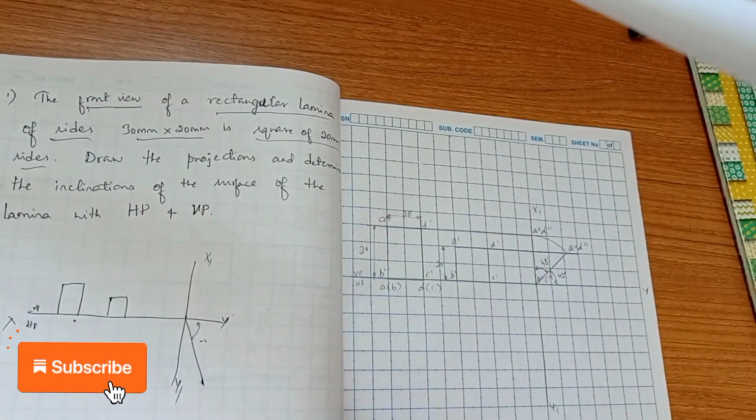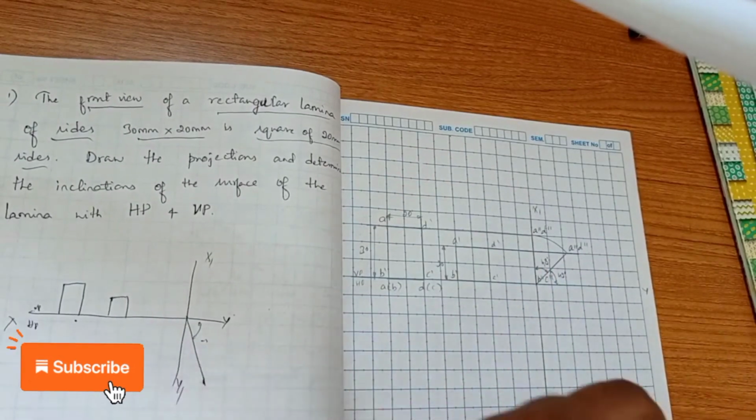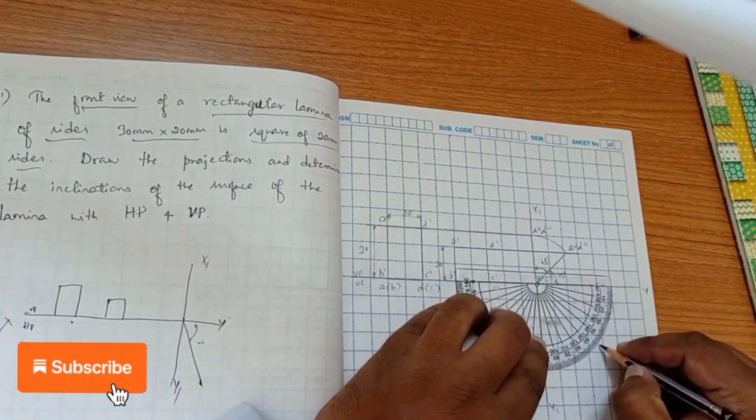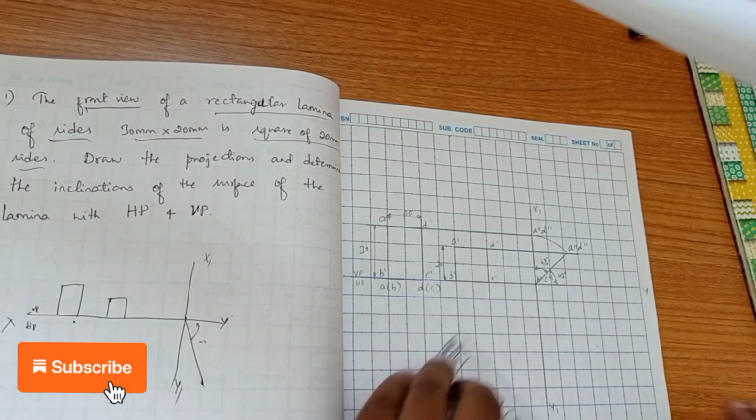Now we have to draw the top view of this. So what we do is draw an angle line here, 45 degree, which we have marked.